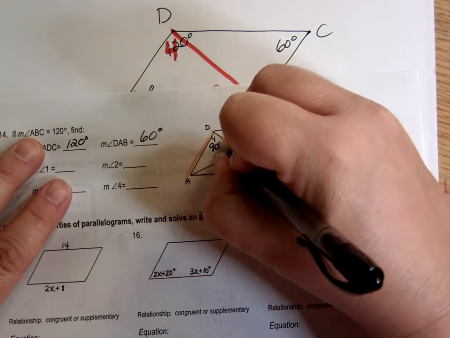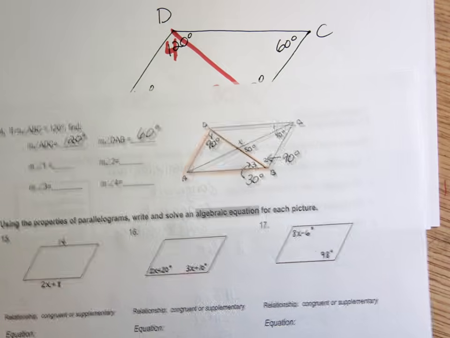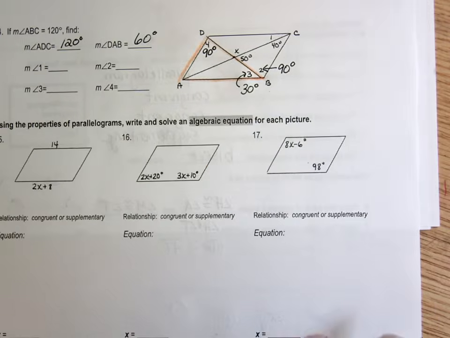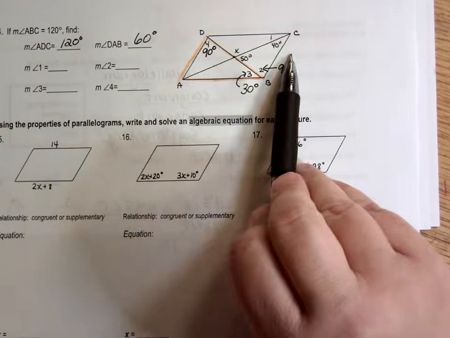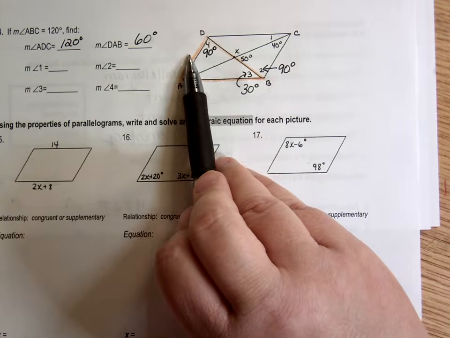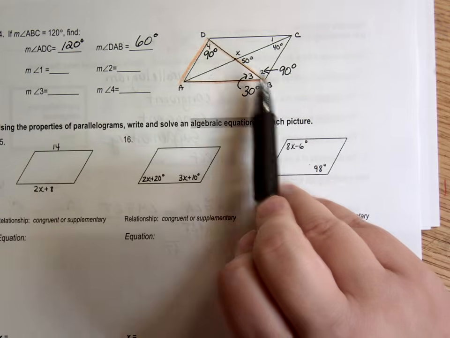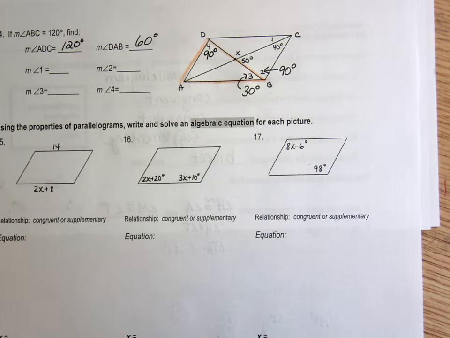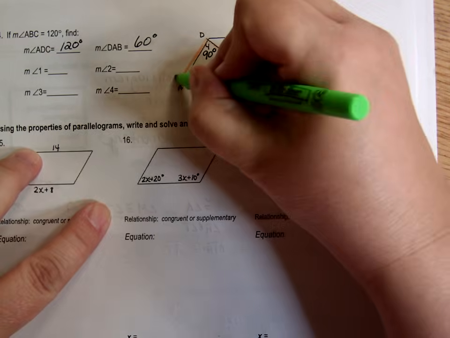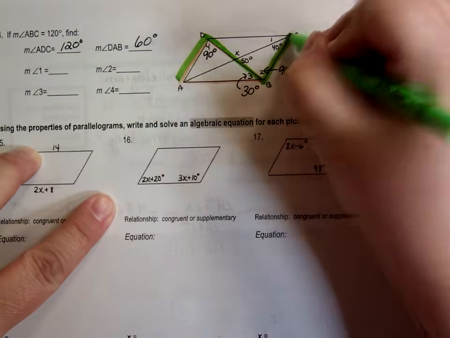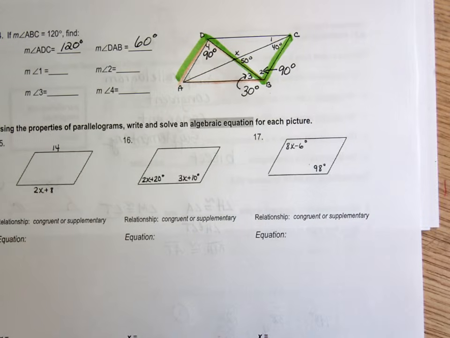Now how else could I have done that? Well, remember, because it's a parallelogram, these two sides have to be parallel, which means angle 4 and angle 2 are alternate interior angles. They make a Z. I'm going to show you there's that Z. So angle 4 and angle 2, I could have said, oh look, alternate interior angles. That's why it's going to be the same. So that's another way I could have done that one.